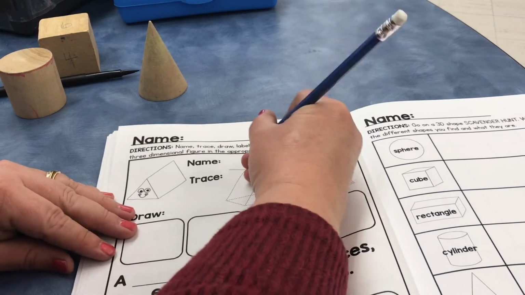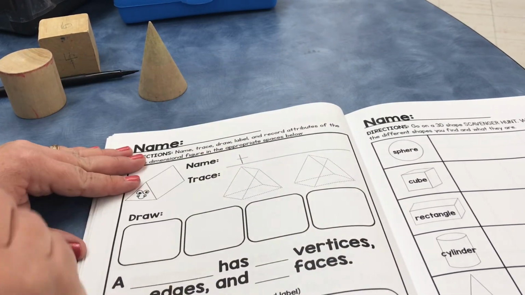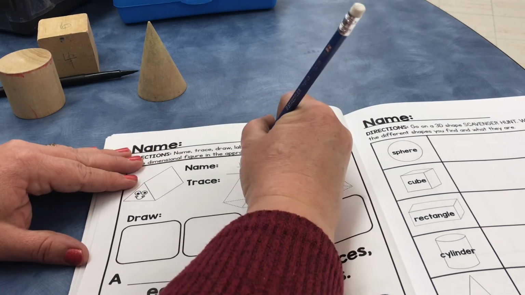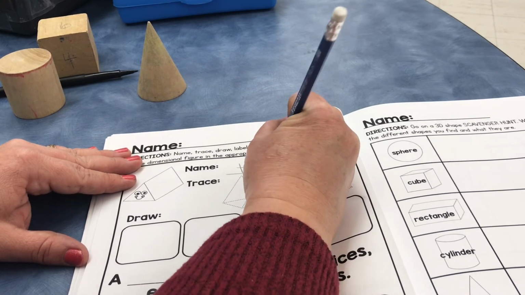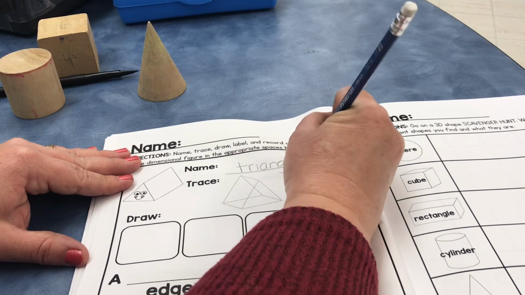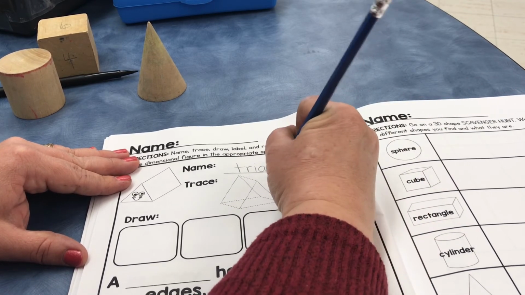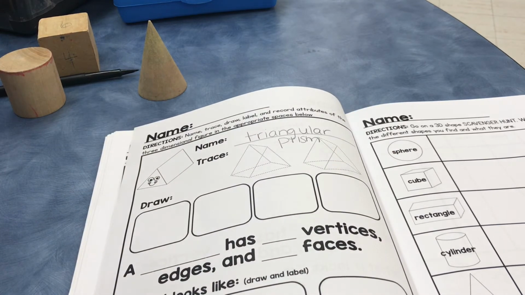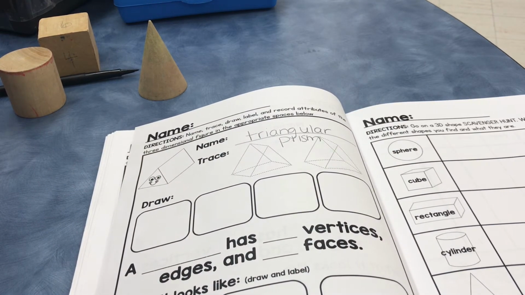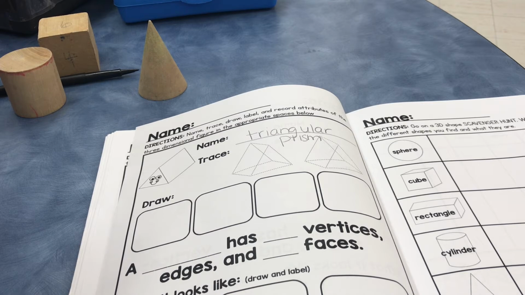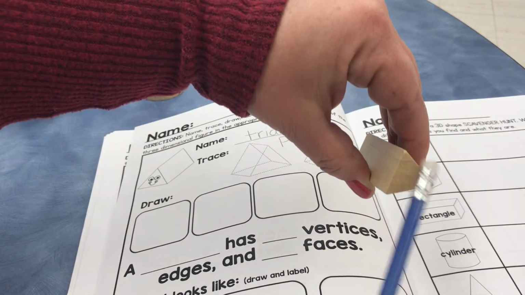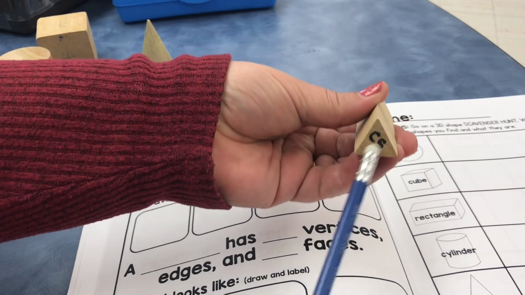So there's also the pyramid, and also this is called a triangular prism. I'll write that up here so that you know how to spell it, because I think that's the first time that we've talked about this one. Triangular prism. And a triangular prism looks like this. It means that there's a triangle on both sides.